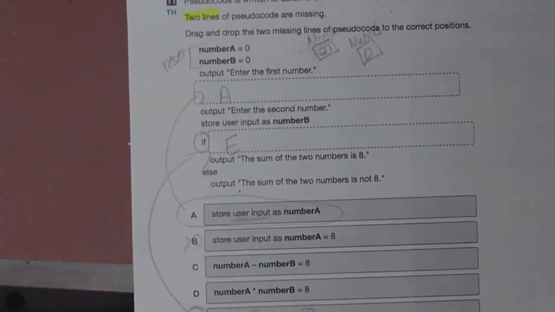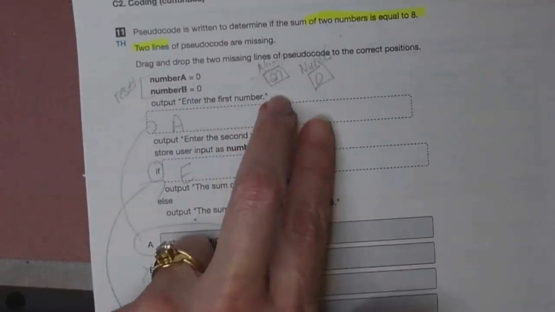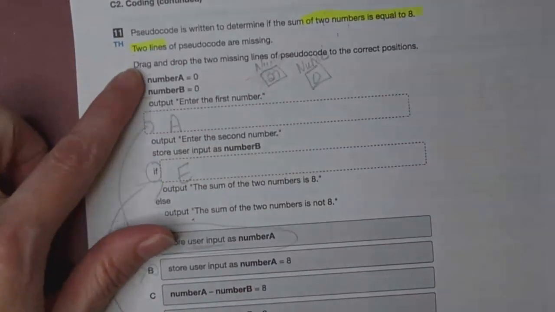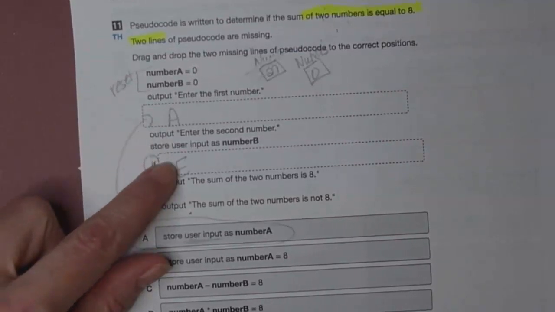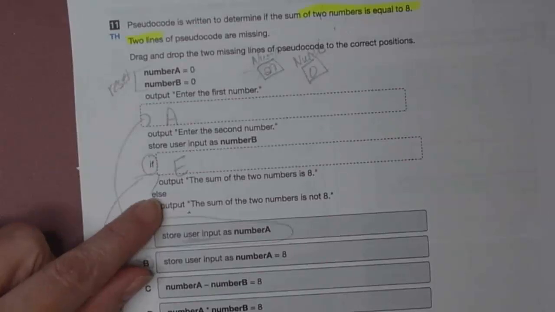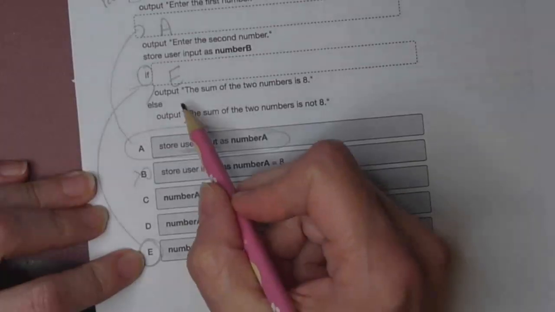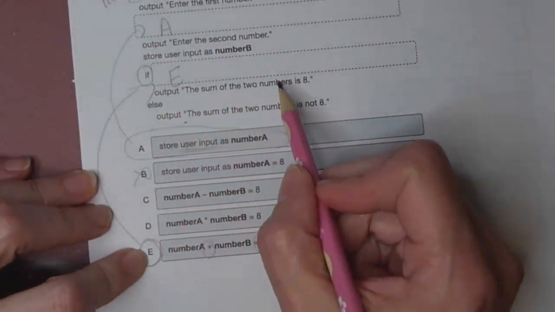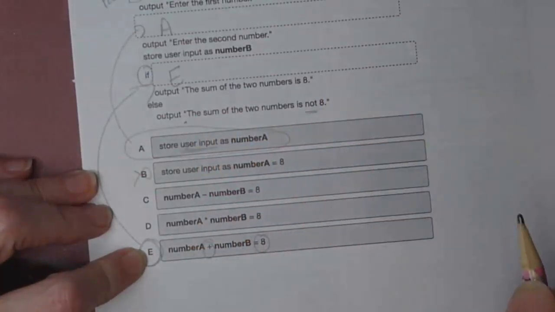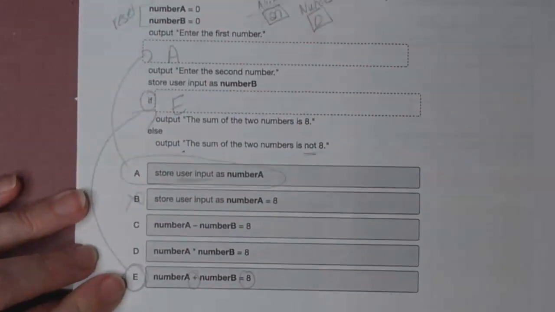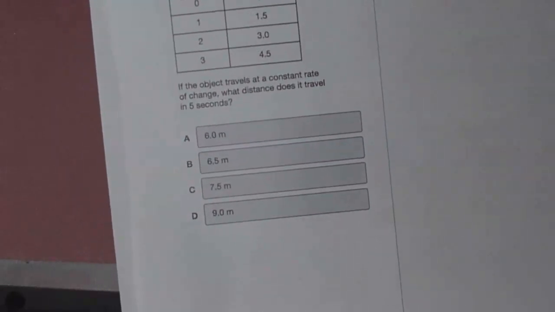Okay, so again, don't panic when you see these pseudocode questions. Just think to yourself, you're kind of setting these boxes up, setting up the variables. You're resetting them. You're telling the computer, enter something in, store it in there, enter something in, store it in there, do some math, right? And then if it is number A plus number B equals 8, then I want you to say the sum of the 2 numbers is 8. Else, say the sum of the 2 numbers is not 8. All right, so this is a little bit harder because it has an if-then statement, but it's all logical. Coding is just math logic.